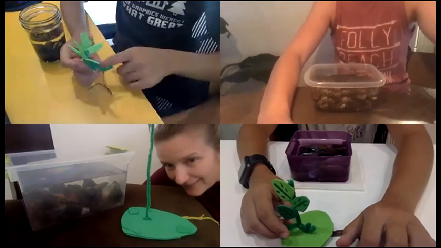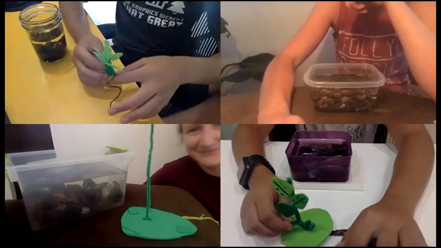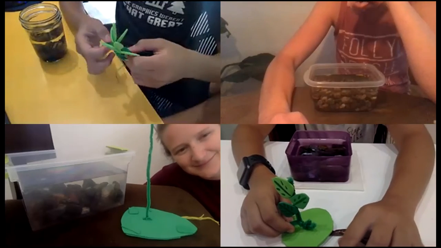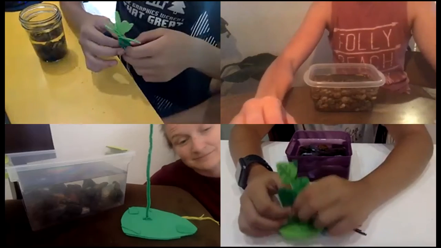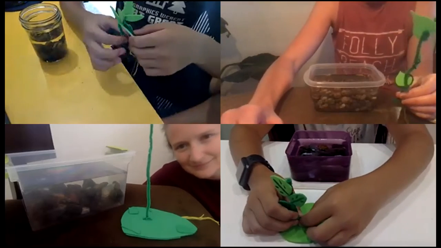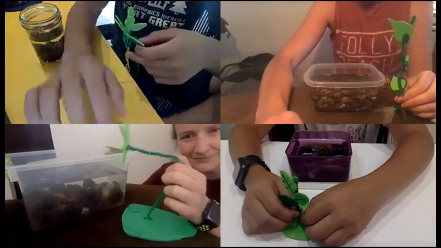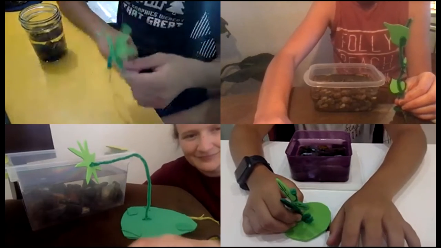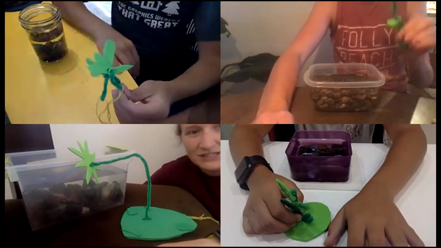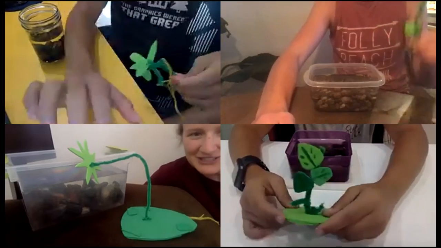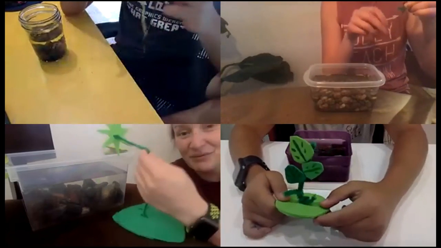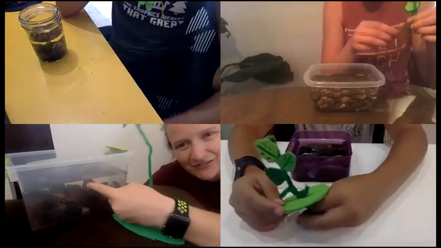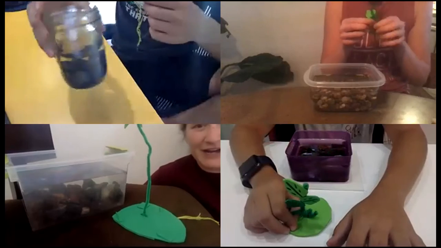The first thing we did was decide what plant we wanted to design and which materials we needed to make it. Then we actually designed our plants. So now we're going to test our models and see if they actually have the proper adaptations to survive in our water environment and work.